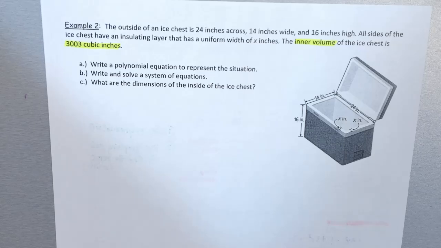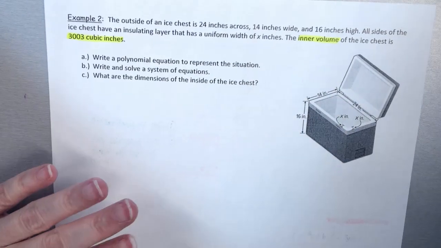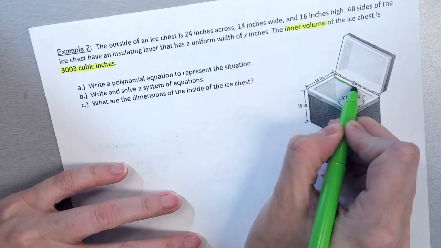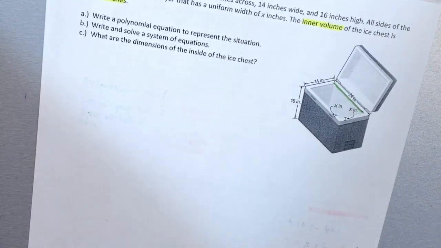So what I want you guys to think about is, if this whole length is 24, I want you to think about for a minute how you can represent this part. Okay, so the inside. And if you're feeling good, you want to write it down. Oh, no. Just the bottom part of it.